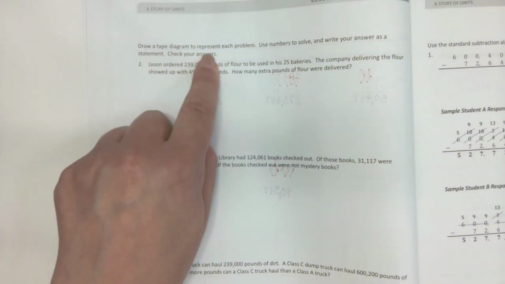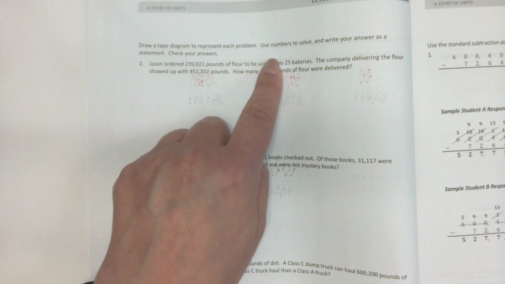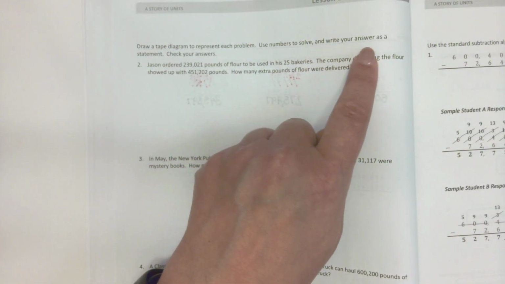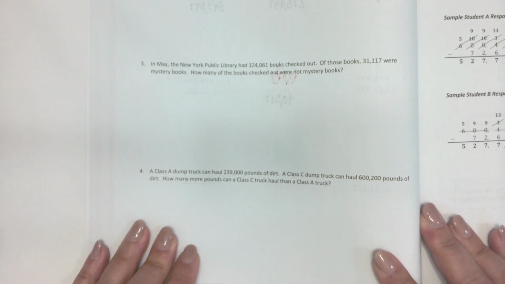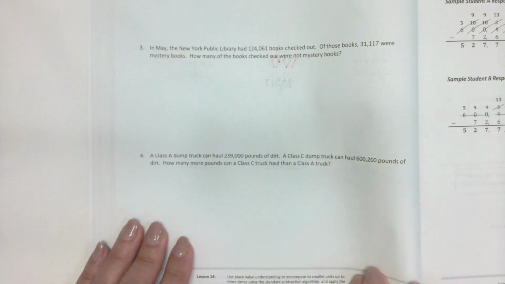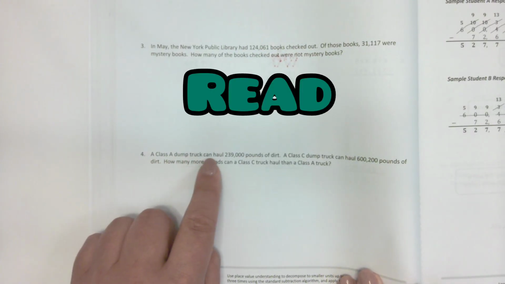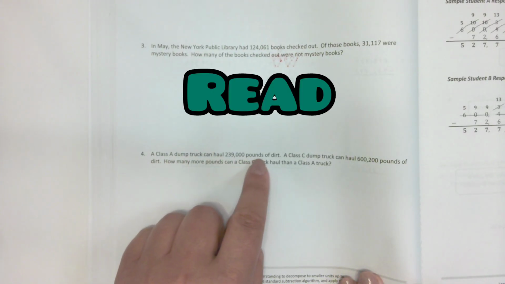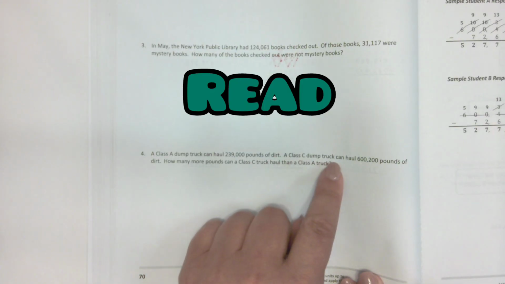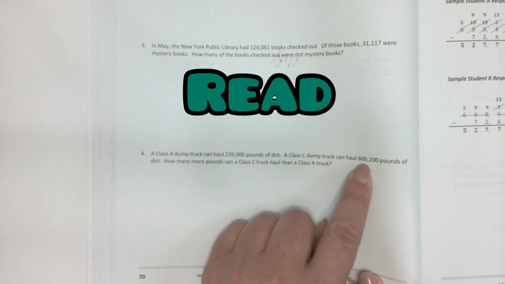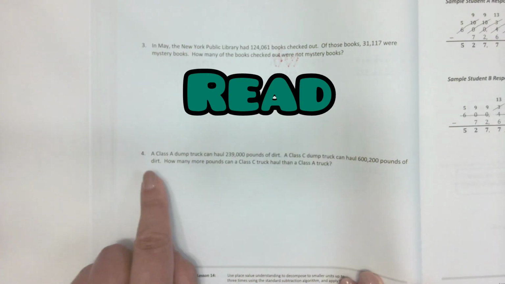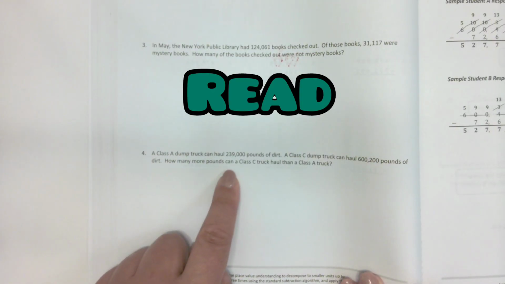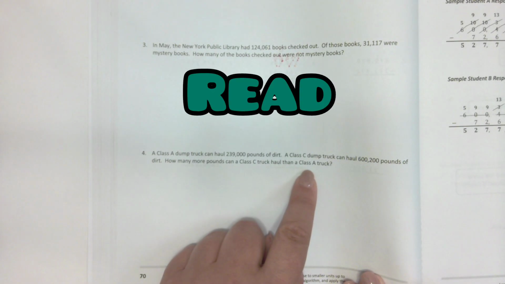The directions at the top say, draw a tape diagram to represent each problem. Use numbers to solve and write your answer as a statement. Check your answers. We're going to work on number 4. It says, a Class A dump truck can haul 239,000 pounds of dirt. A Class C dump truck can haul 600,200 pounds of dirt. How many more pounds can a Class C truck haul than a Class A truck?